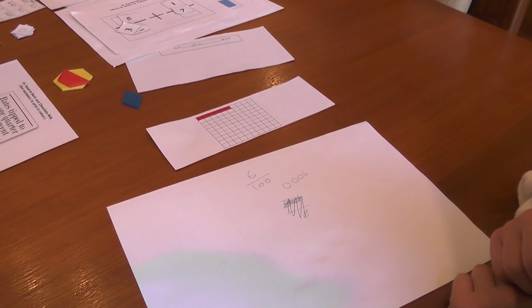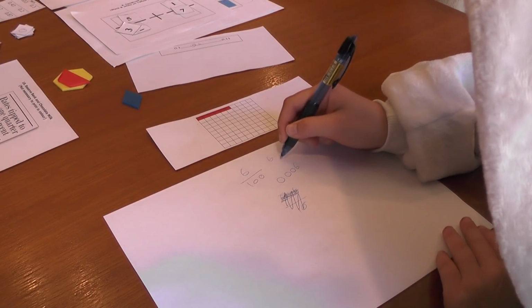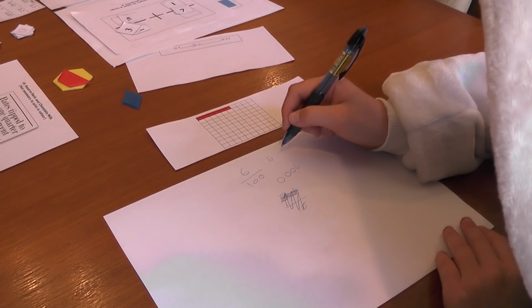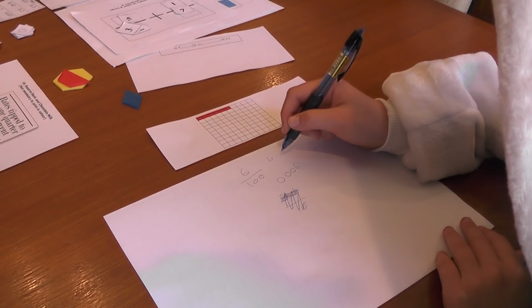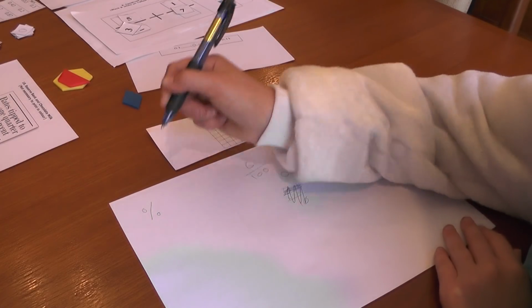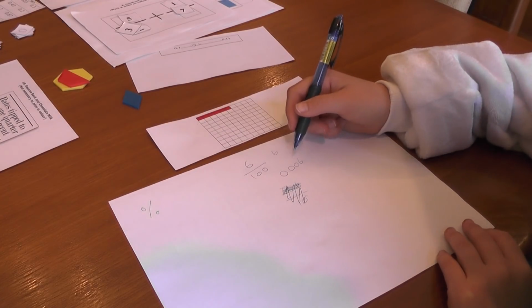Okay. Is there a percentage name for that fraction? You write it like this. That's how you make a percentage.